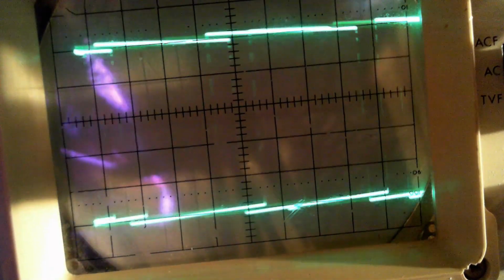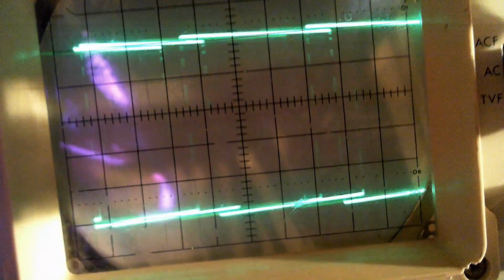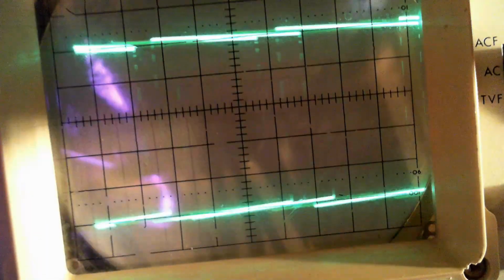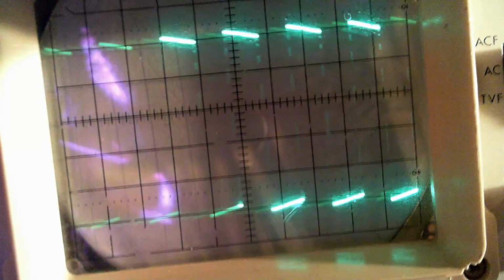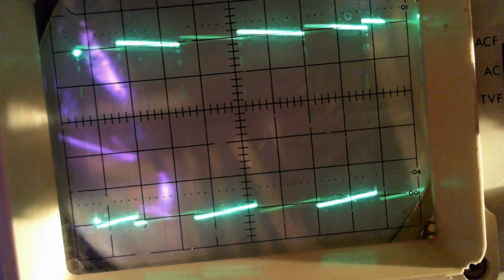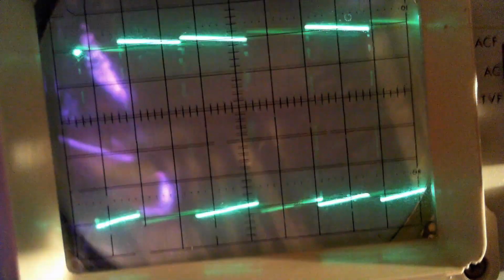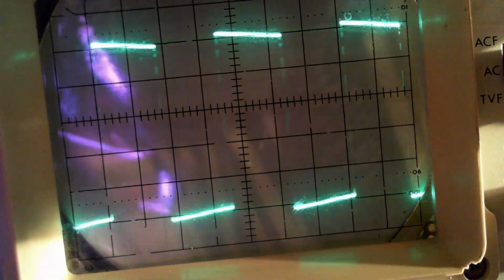Speed it way up and trigger it to a stop. It doesn't want to trigger now. What's the matter with you? Triggering on, oh, it's because I'm triggering on Y2 and I'm running Y1. Okay, there we are.